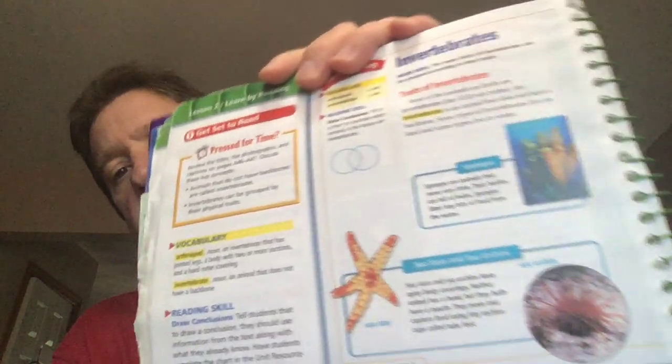Sea stars and sea urchins. Sea stars and sea urchins have spiny body coverings. Neither animal has a head, but they both have a mouth. They move and capture food using tiny suction cups called tube feet. So, sea star, some people I guess call it a starfish. That's what I'm used to calling it. So not much on that page, but it mentions a lot of neat animals.